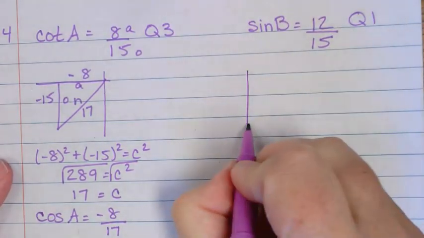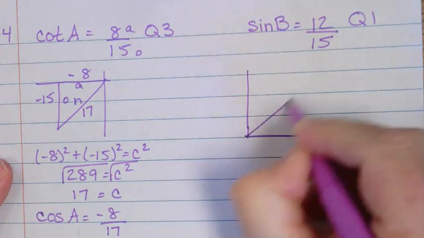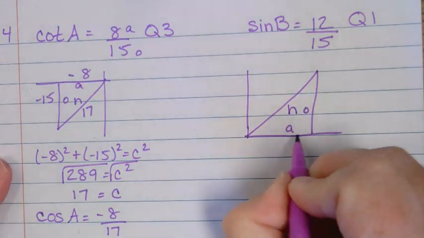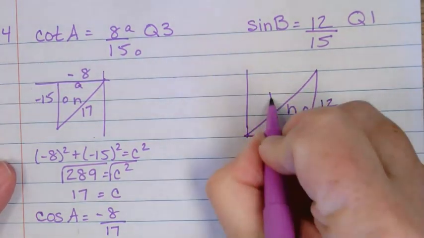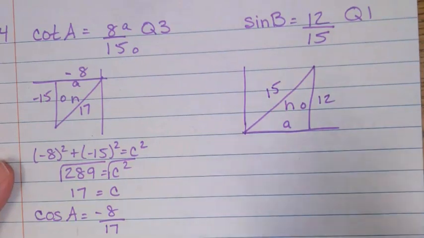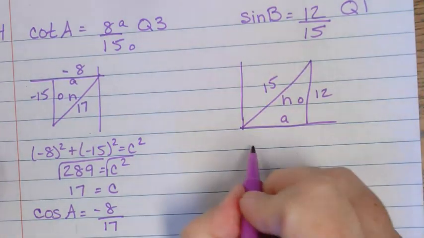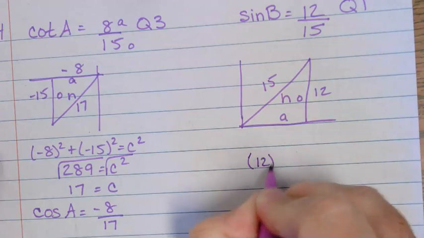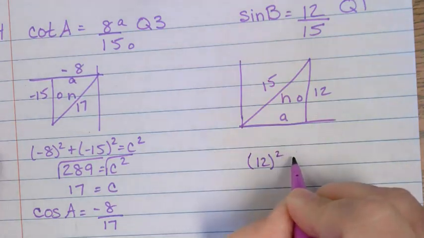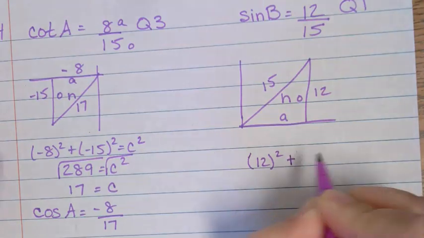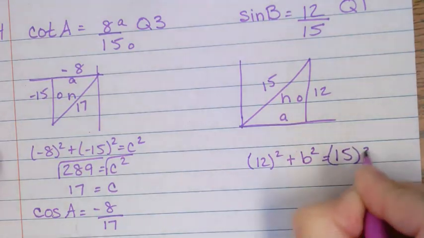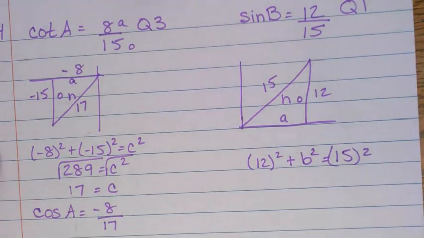Okay. Quadrant 1. A, O, H. So sine is O over H. If you did not know that this is a triple, here we go, Pythagorean theorem. Please be careful, 15 is going to be our C value. Sorry. Nope, it's this one right here.